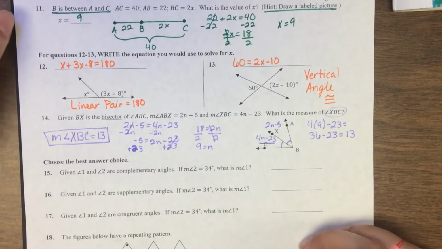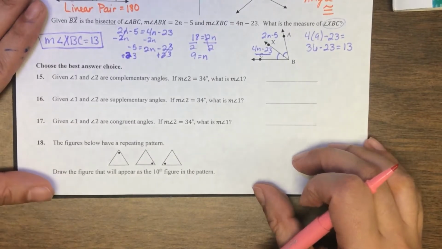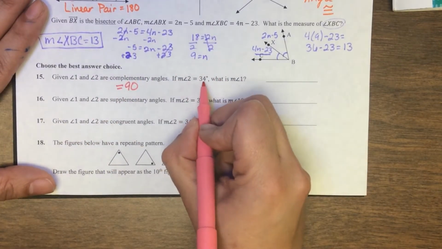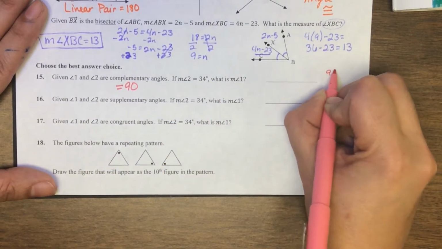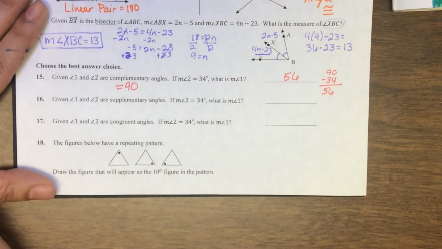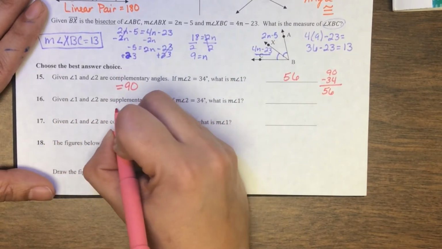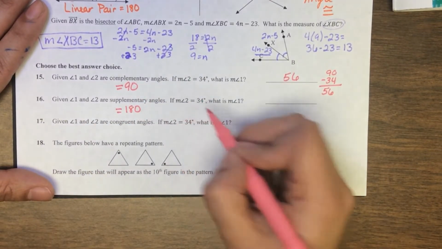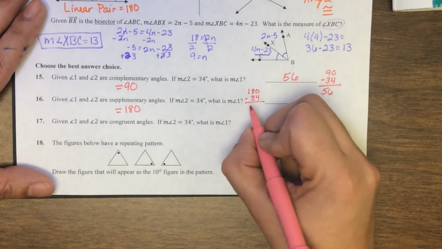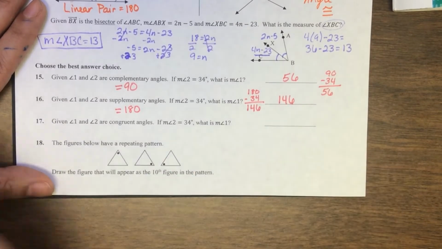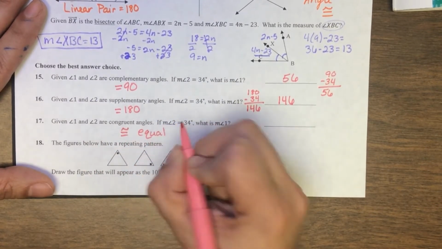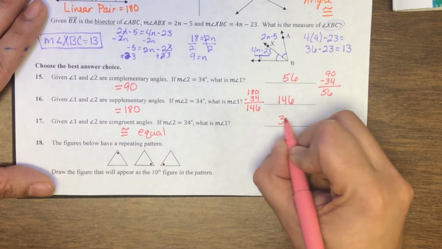Moving on. All right, so let's look at 15, 16, and 17. So we have angle 1 and 2, and they're complementary angles. That means that they equal 90 degrees. So if angle 2 is 34, we want to figure out what 1 is. Well, we would do 90 minus 34, and we would end up with 56. So angle 1 is 56. 16, 1 and 2 are supplementary, equals 180. So if 2 is 34, what's 1? Well, same thing, except now we're subtracting from 180. So 180 minus 34, we end up with 146. For 17, 1 and 2 are congruent. That means that they are equal. So if 2 is 34 and they are the same, then 1 is also 34.